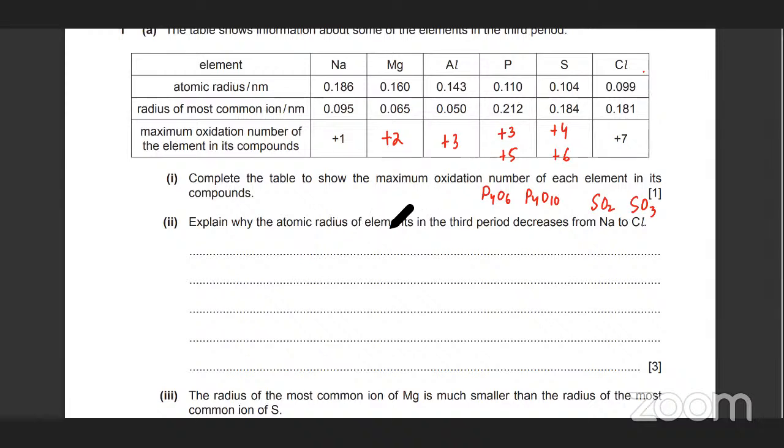Then explain why the atomic radii of the elements in the third period decrease from Na to Cl. What happens when you go from sodium all the way to Cl? Towards the right, proton number increases, so nuclear charge increases. So more protons to the right, more nuclear charge, more attraction for electrons.